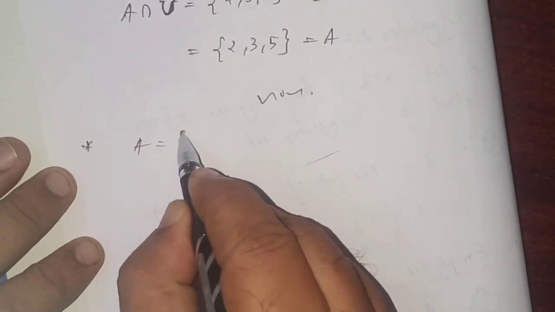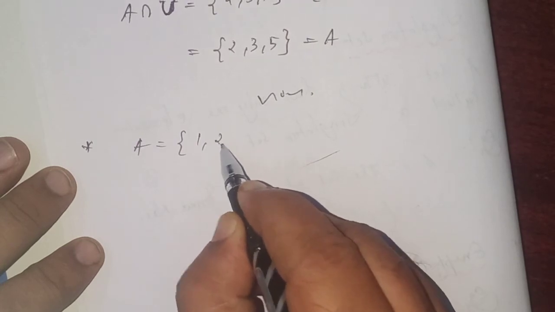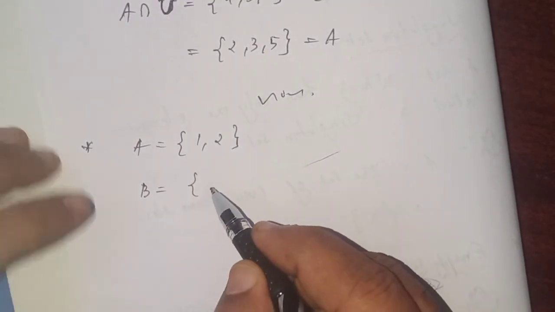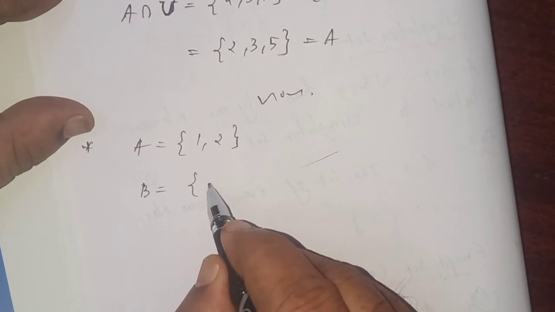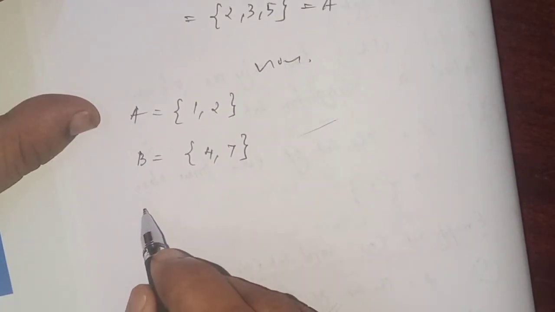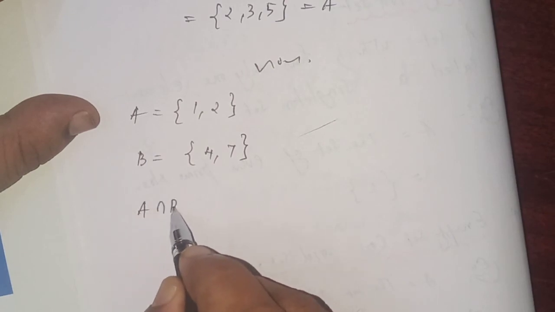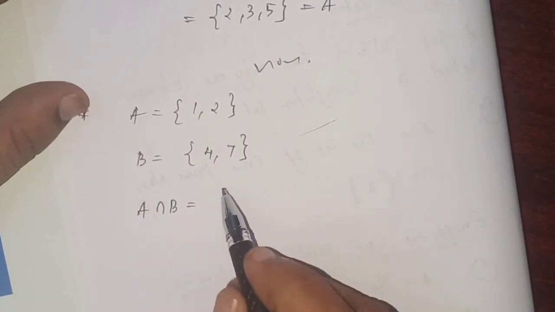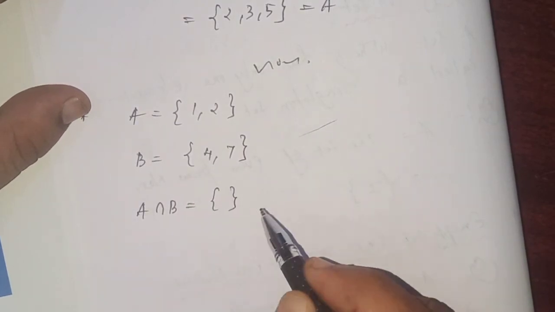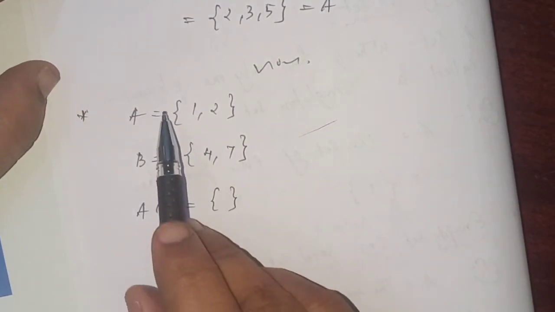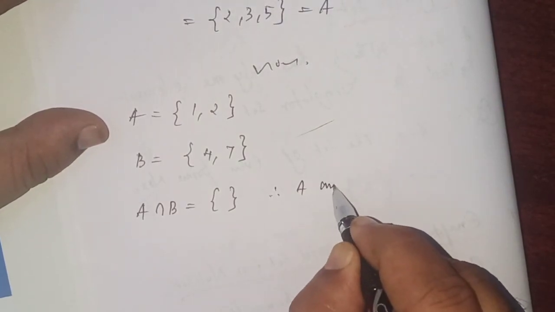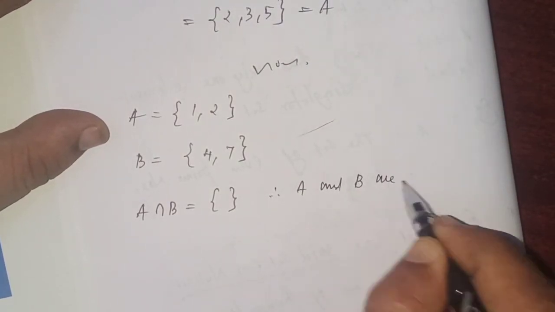I consider A equal to {1, 2}, B equal to {4, 7}. I am going to find out A intersection B. A intersection B means common between A and B. Nothing common. Empty set. If it is an empty set, we can say A and B are disjoint sets. Therefore, A and B are disjoint sets.